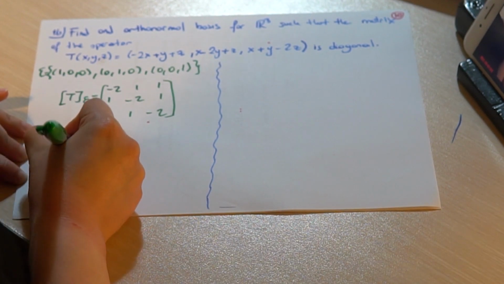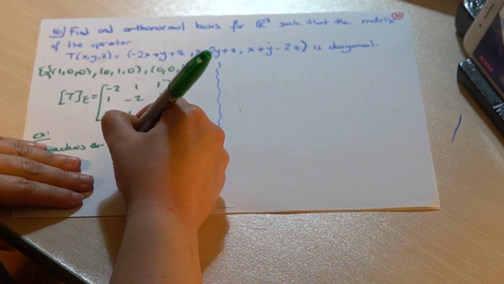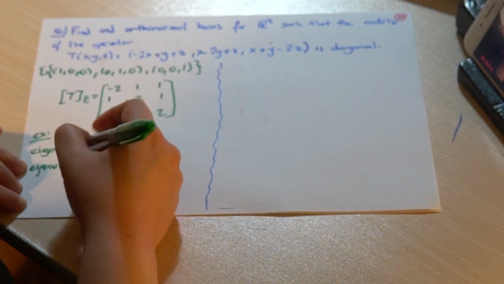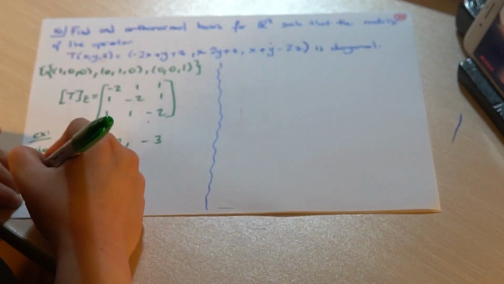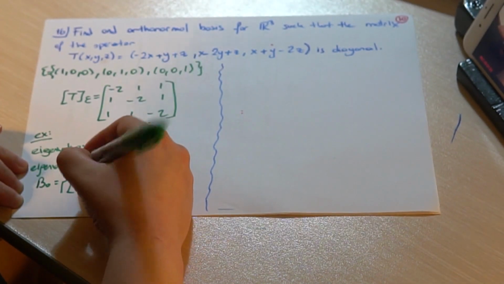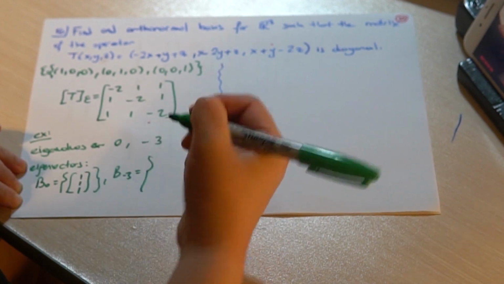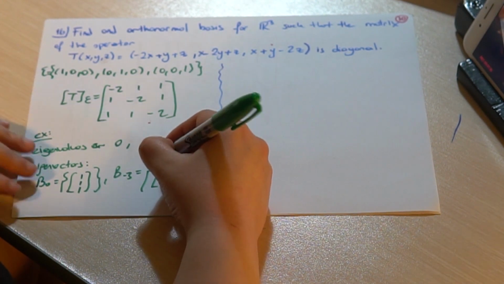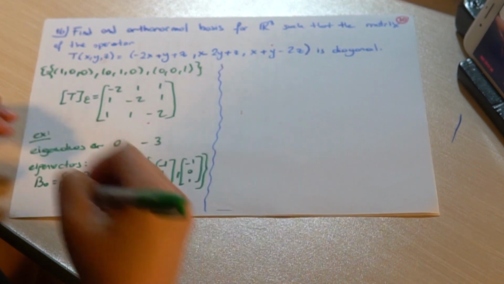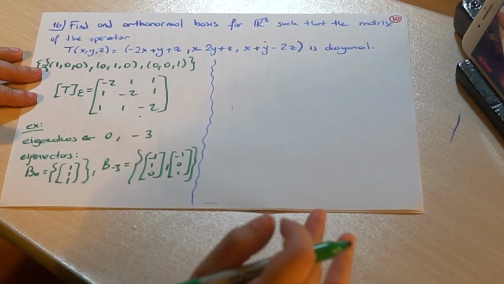The eigenvalues for this matrix are 0 and minus 3, and the eigenvectors are: the basis for eigenvalue 0 consists only of (1, 1, 1), and the basis for minus 3 consists of (minus 1, 1, 0) and (minus 1, 0, 1). Please verify these things. I'm not doing this one because we did this a lot of times.